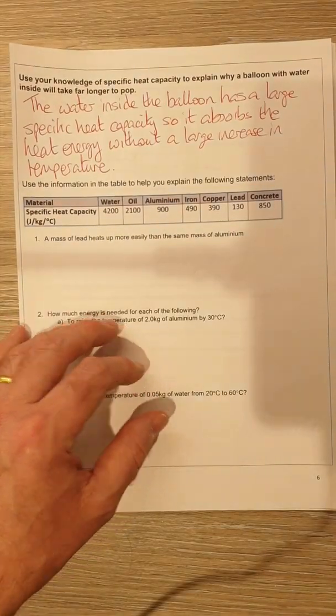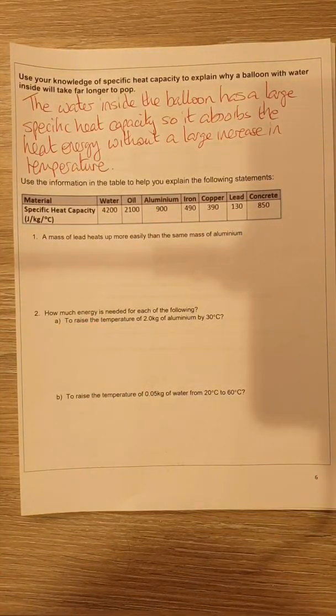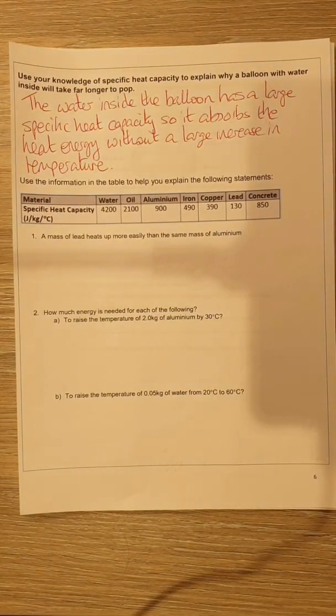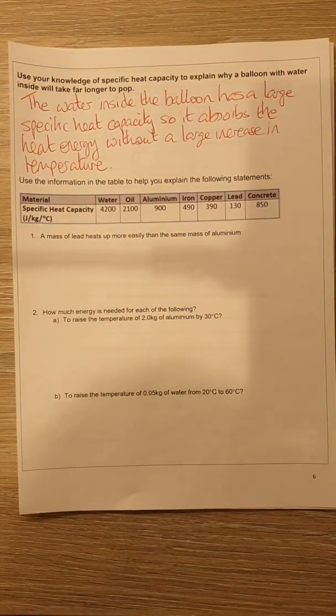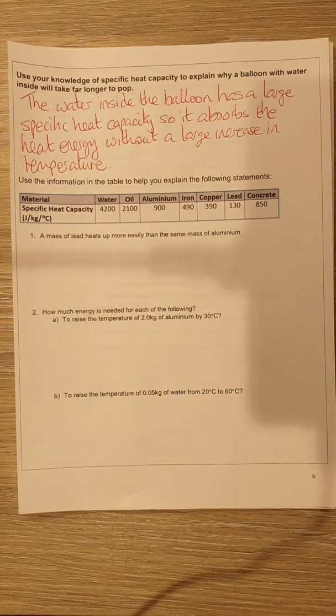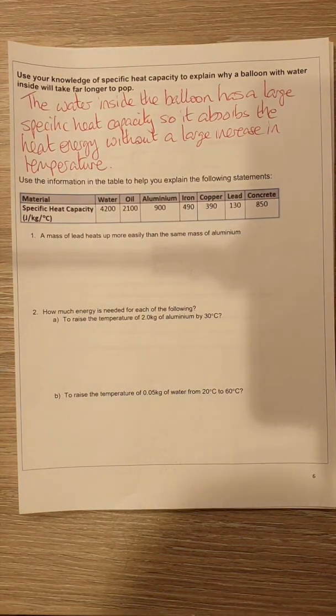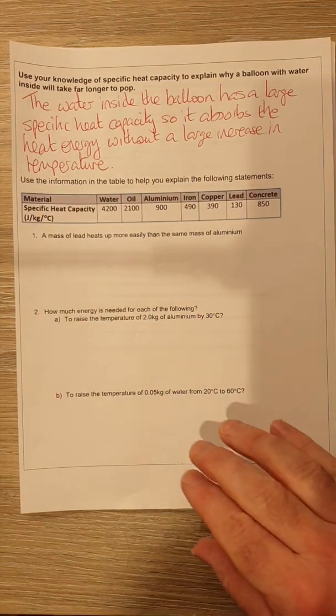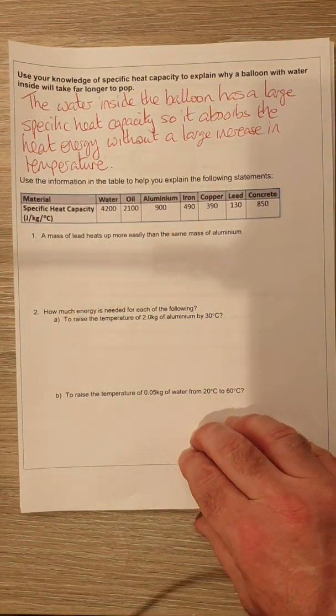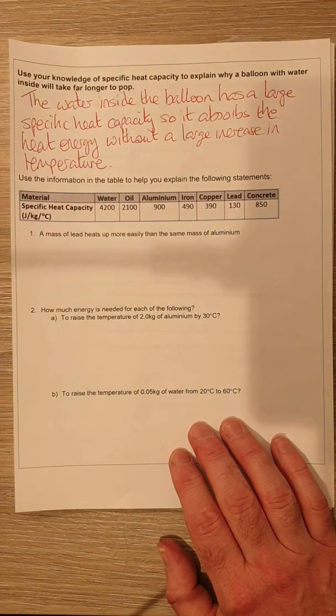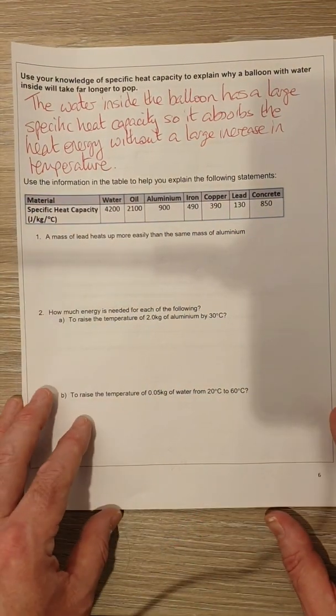In terms of specific heat capacity, this works because the water inside the balloon has a very large specific heat capacity. It can absorb a lot of heat energy. Okay, now next we had to look at some information and use that information to help us explain the statements.